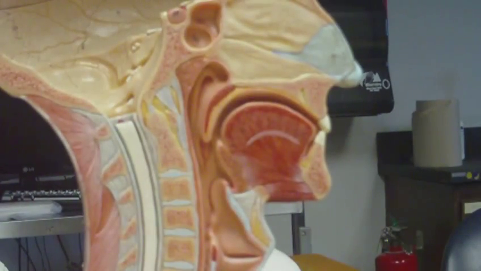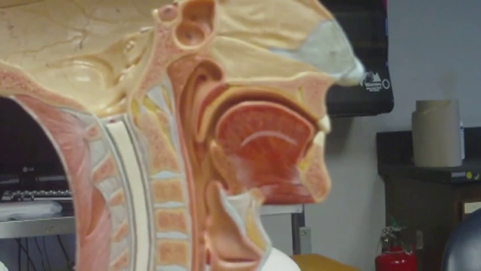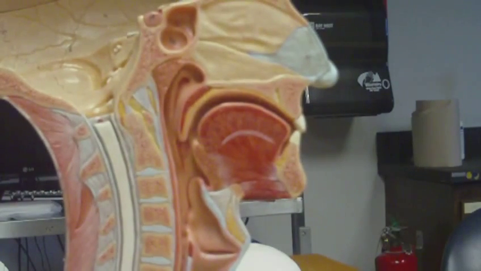Muscles that are originating from the inside of the chin, we will start referring to as genio. So we have a muscle that's coming from this part of the chin here to the hyoid bone. We call that geniohyoid muscle.